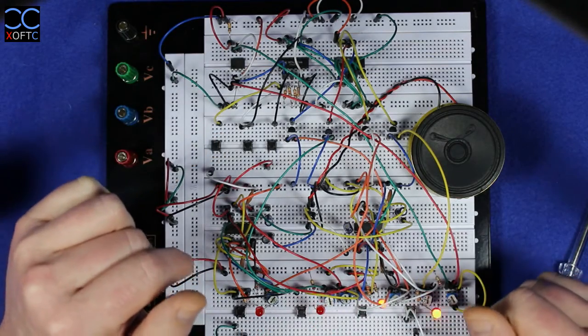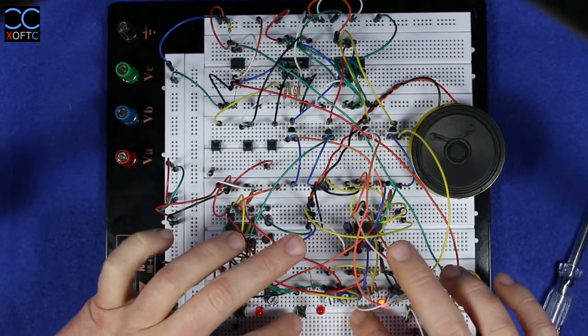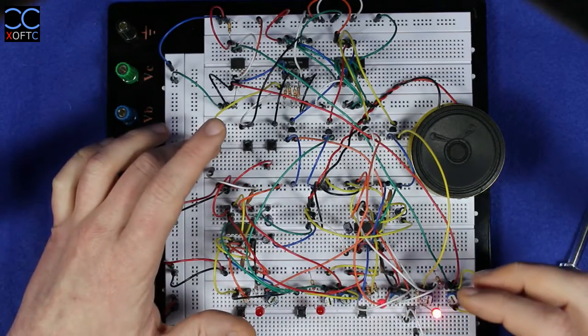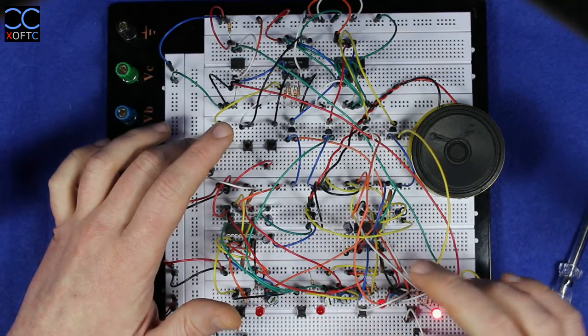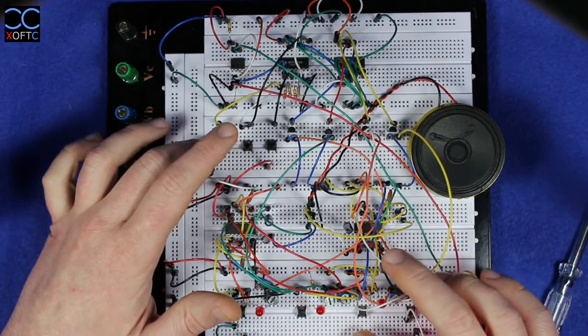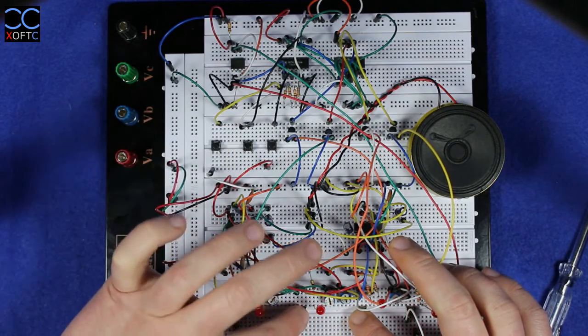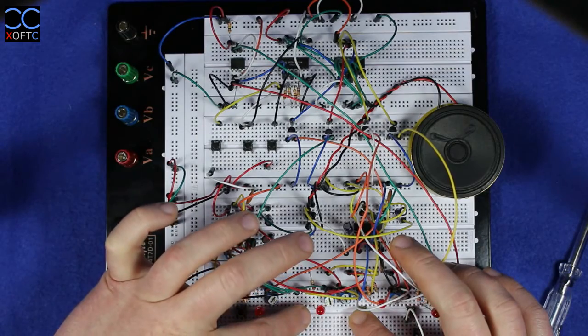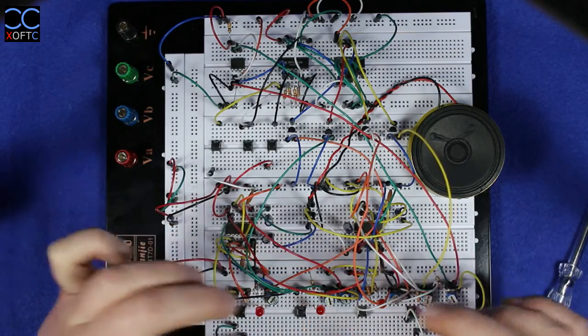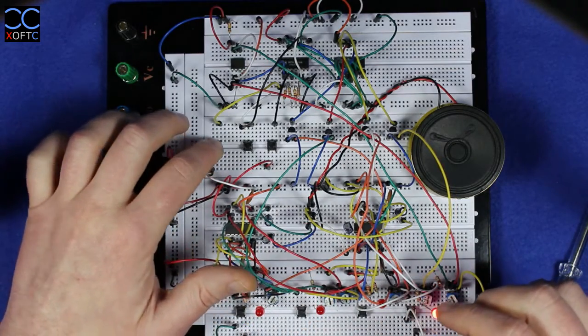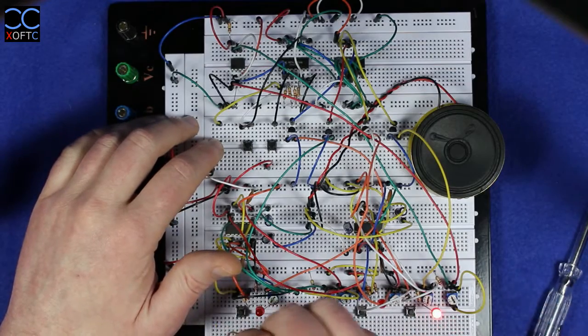And we have this constant pattern on, and then we can do that.